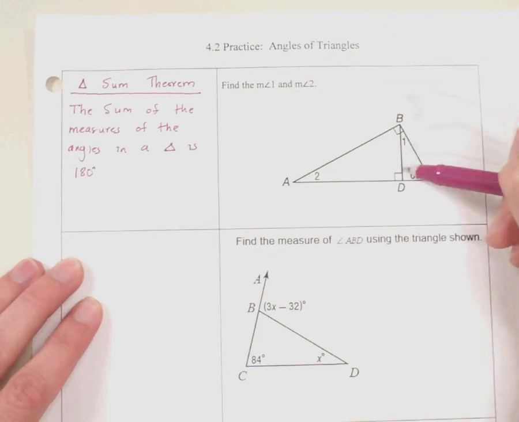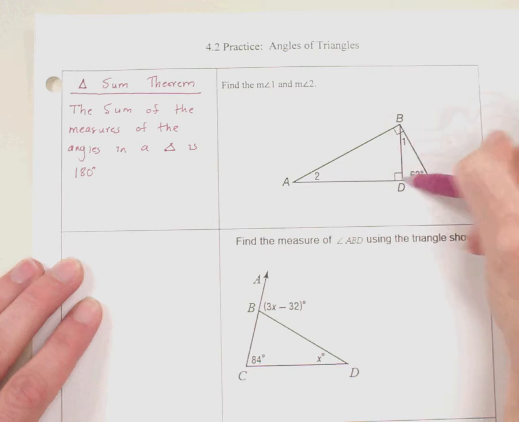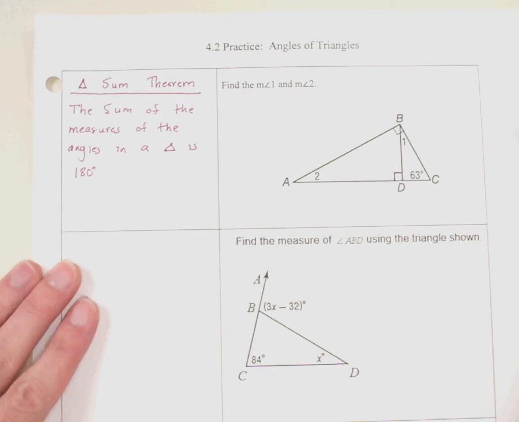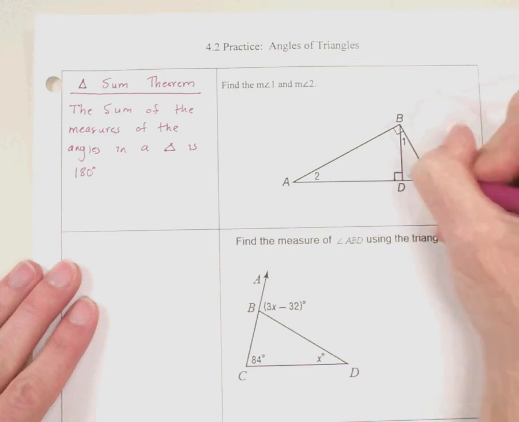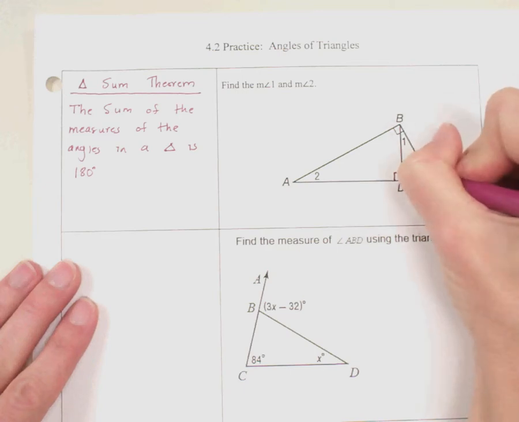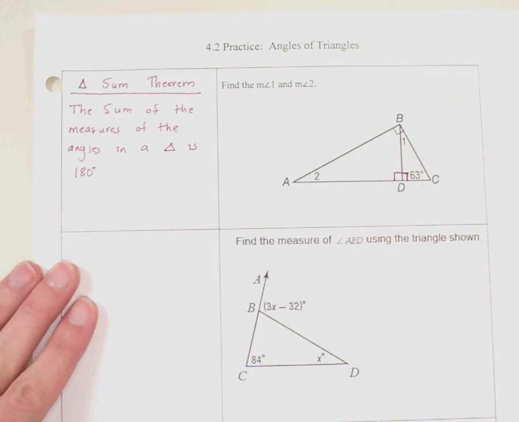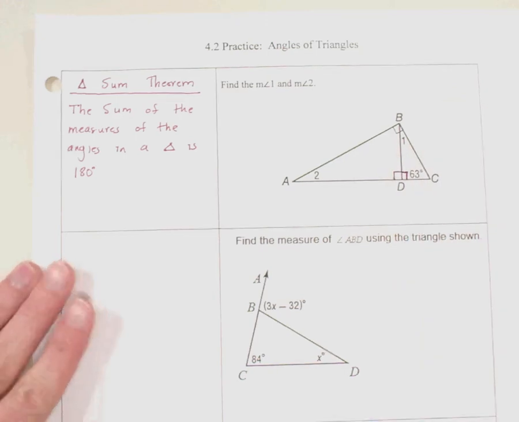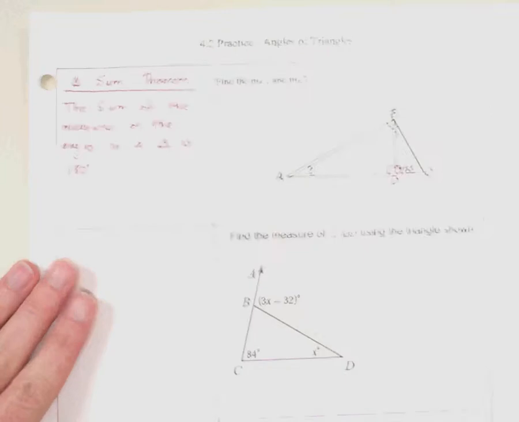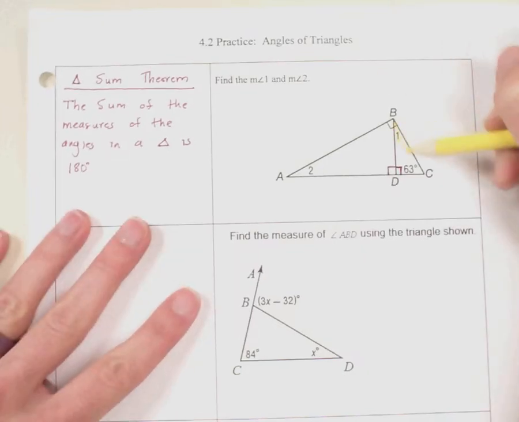Now, when I look at my picture, I see that angle BDA is a right angle, which is 90 degrees. I also know that angle BDA and BDC form a linear pair, which means that angle BDC must also be 90 degrees. So now I am looking at triangle BCD, and I know two of the three angles. Therefore, I can find the third angle.